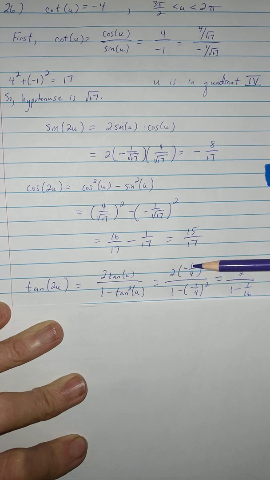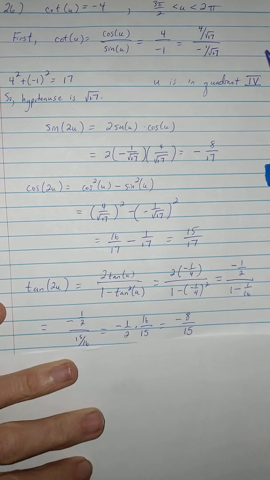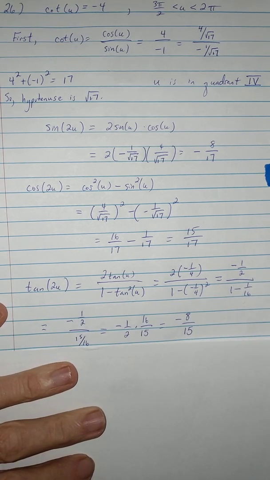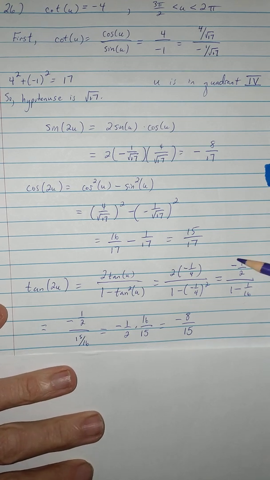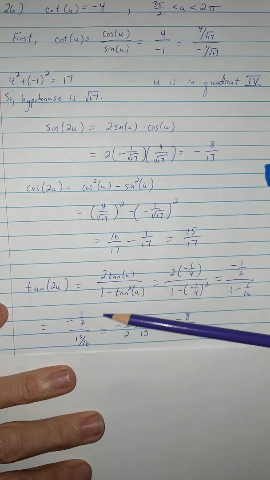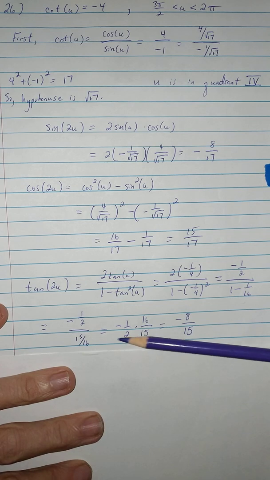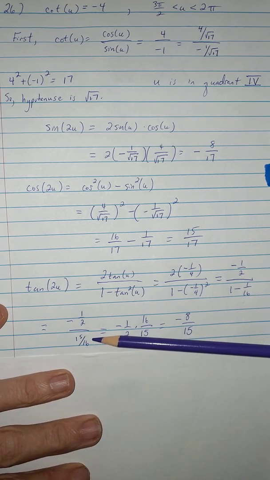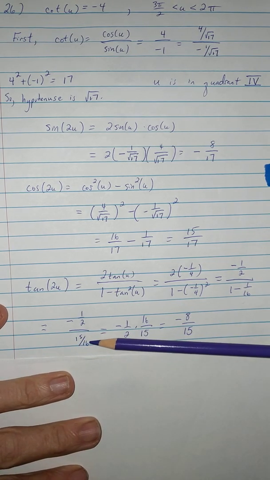Same thing down here, 1 minus tangent squared. Since tangent was negative 1/4 up here, it's negative 1/4 down here, but down here we're squaring. 2 times negative 1/4 is negative 1/2 because 2 goes into 4 2 times. 1 minus, square negative 1/4, you get 1/16. So the negative 1/2 remains the numerator. 1 minus 1/16 is 15/16. That's what this is, 15/16.